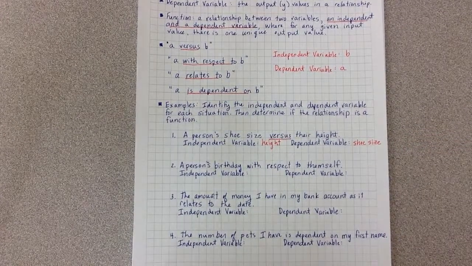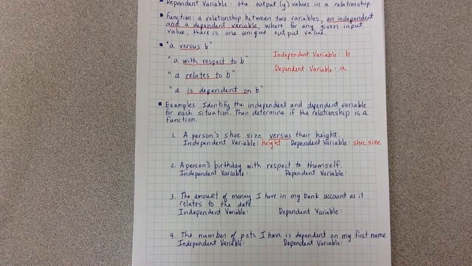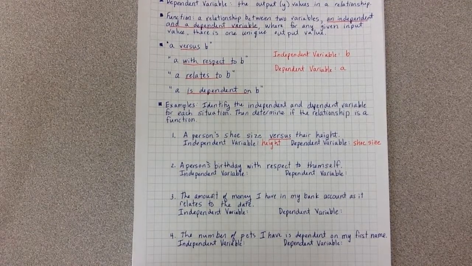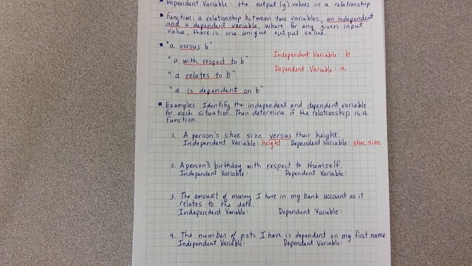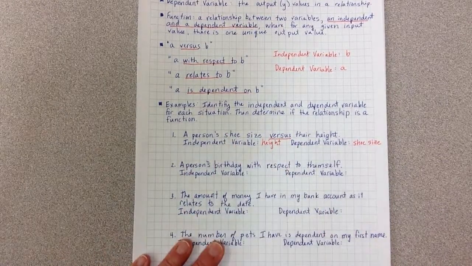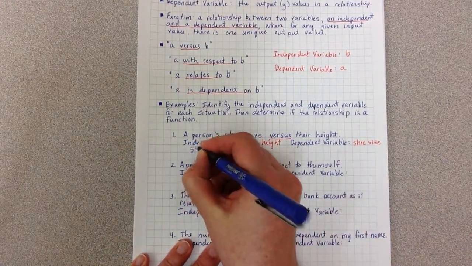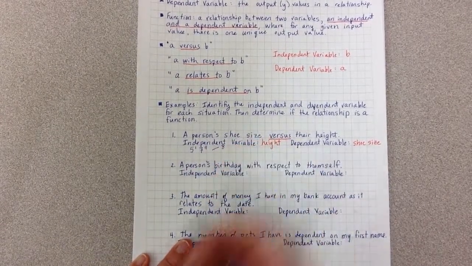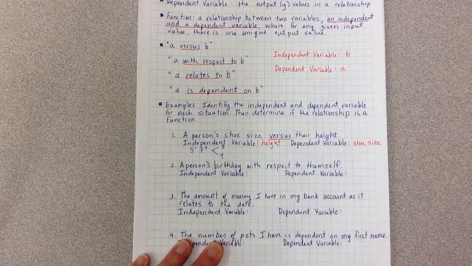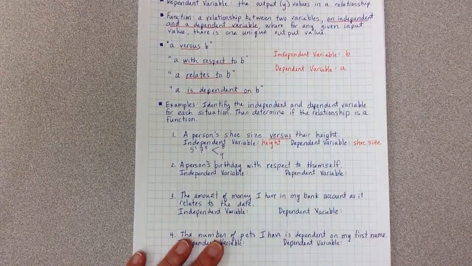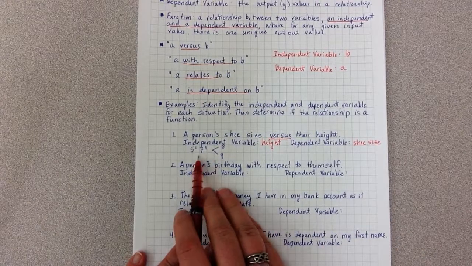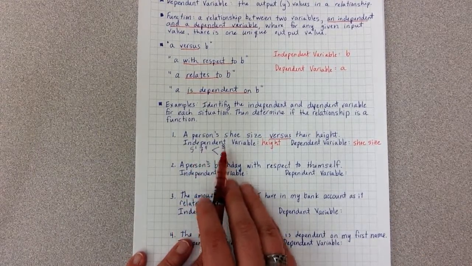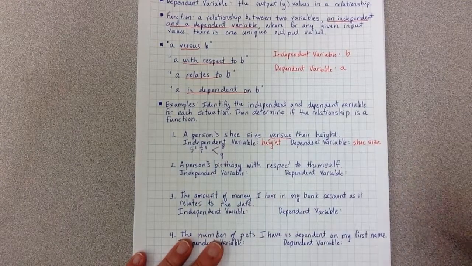So now I need to ask myself, well, is that a function? If I take a height, is it always going to give me one and only one shoe size? And the answer to that is no. You can have a person who is 5'7", and they could have a shoe size of 8 like me, or they could have a shoe size of 9, or they could have a shoe size of 10. So because when you're given a height, you can get more than one shoe size, this is not a function.